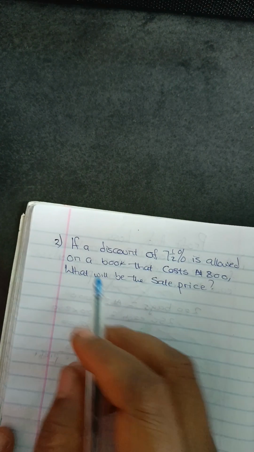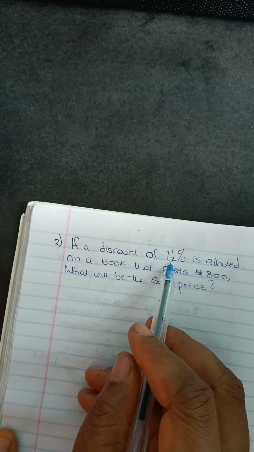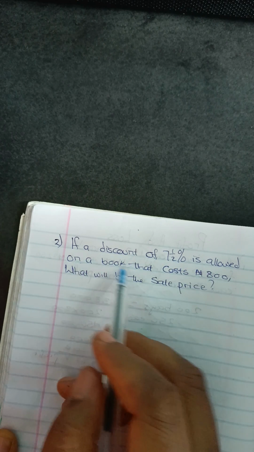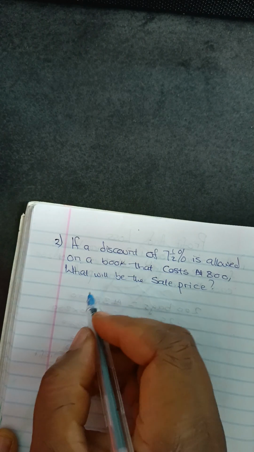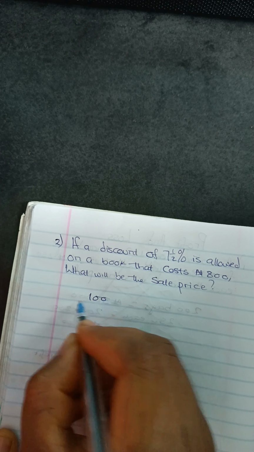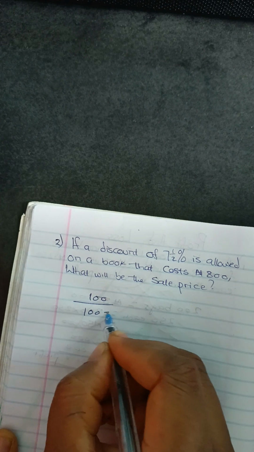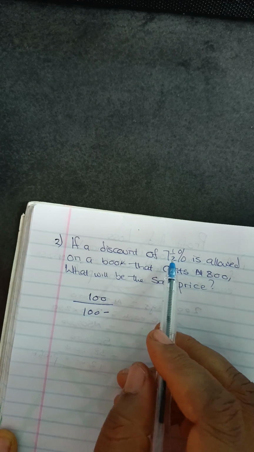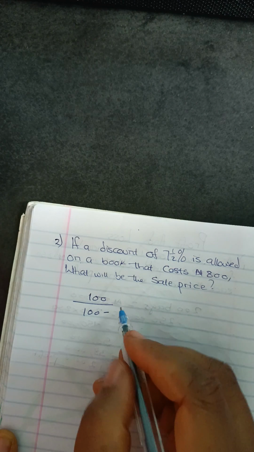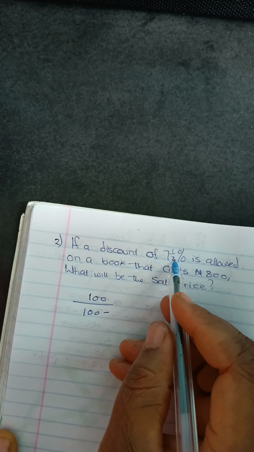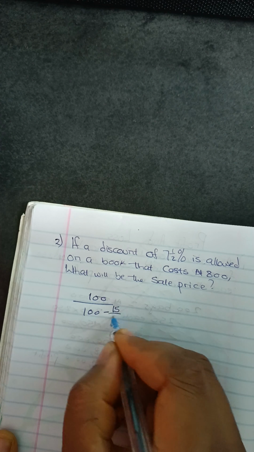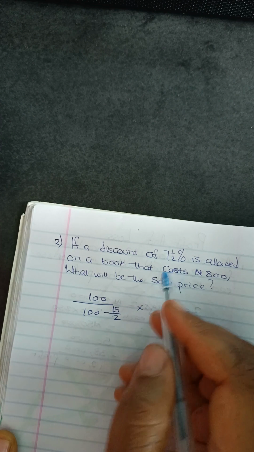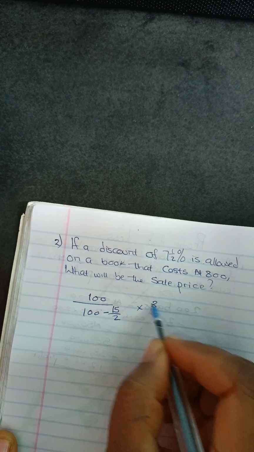Number two says, if a discount of 7.5% is allowed on a book that costs 800 naira, what will be the sale price? So this is how we solve this. 100 over 100 minus, because discount is actually reduction in price, minus 7.5, which is 2 times 7, 14, plus 1, 15, which is 15 over 2, times your 800, which is the cost price.